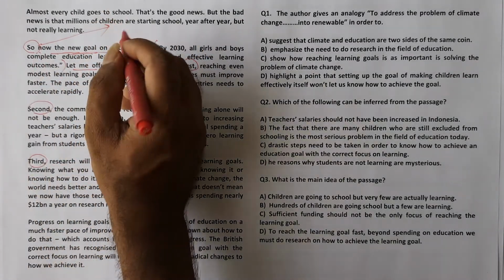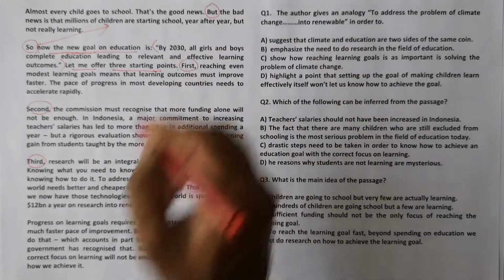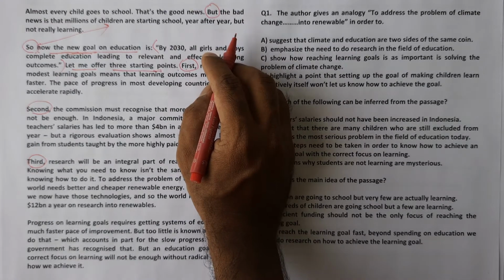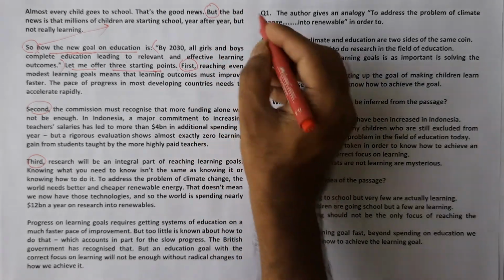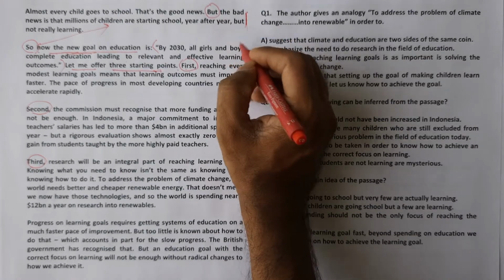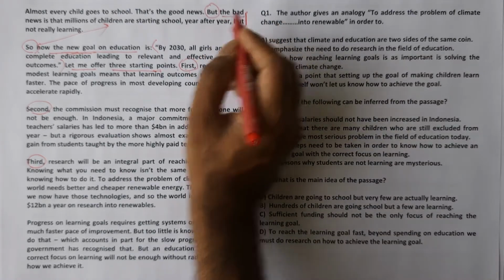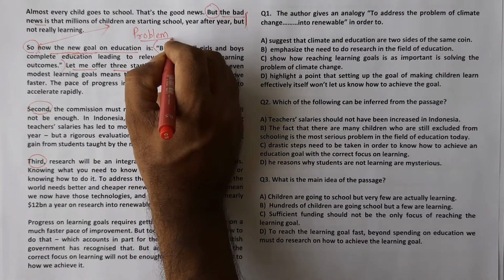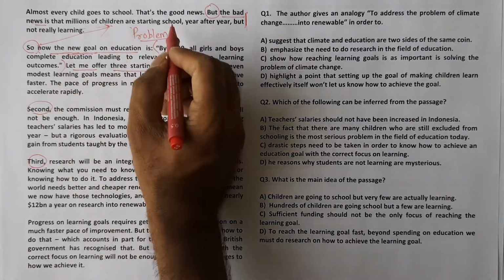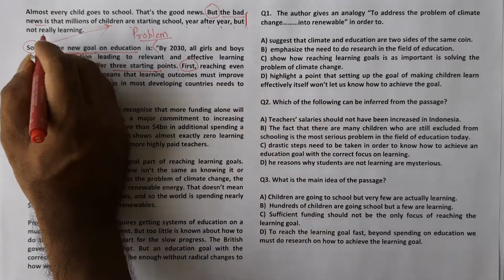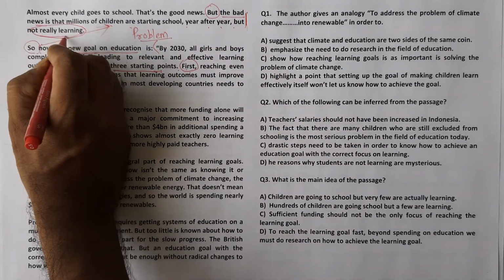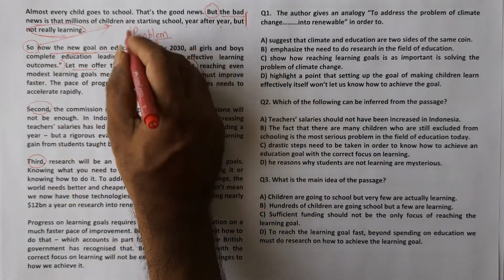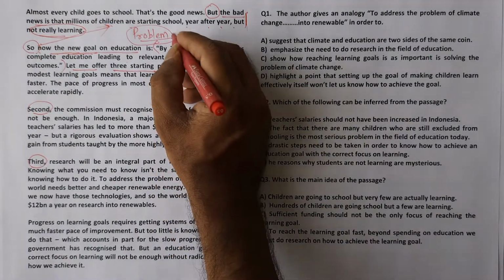In the first paragraph, there is a word but. Words such as but, yet, however, on the other hand are important clue words to know the focus of a paragraph. If you look at this paragraph, it says the bad news, which means there is a problem. So what is the problem? Millions of children are starting school year after year, but not really learning. So children are going to school, they're starting school, however, they are not learning. So it's a problem.